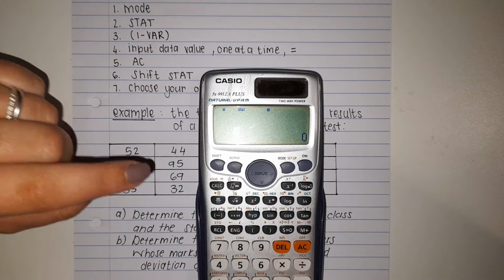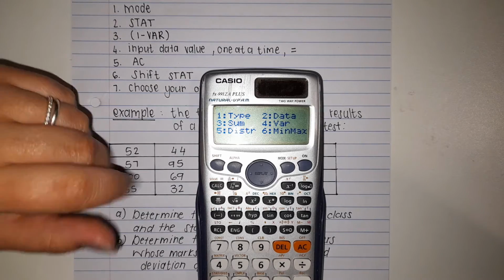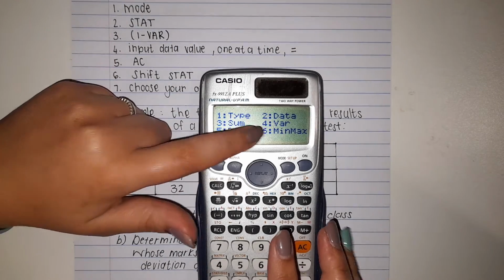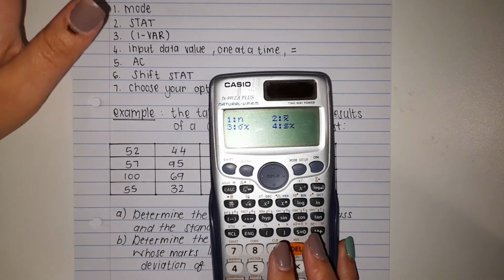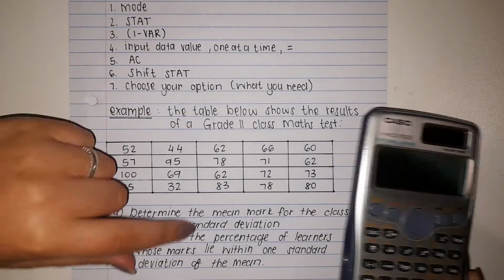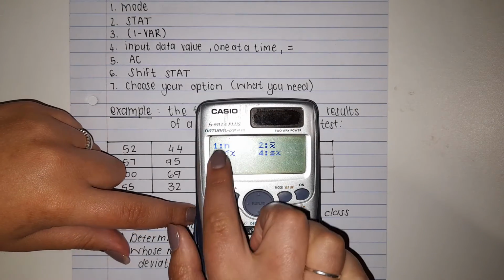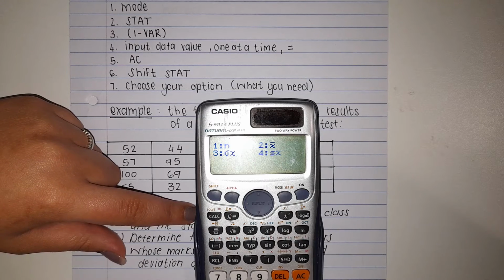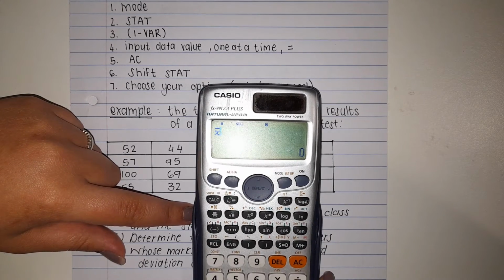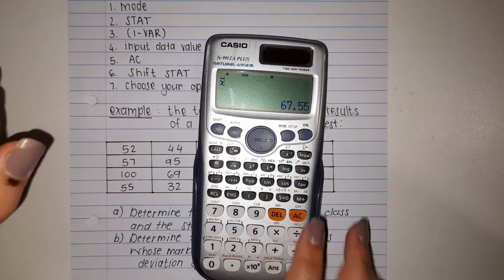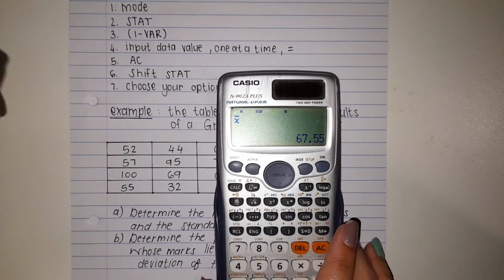What I do want to do now is shift stat, and then I have many options. For this one, I'm going to go to 4, which is my variables, saying, okay, I want firstly my mean. Now here I need to know what my symbols look like. So I'm looking for my mean, which would be number 2. I press number 2 and then equal. And there I have my mean for this data set. Okay, so question A, first part is done.